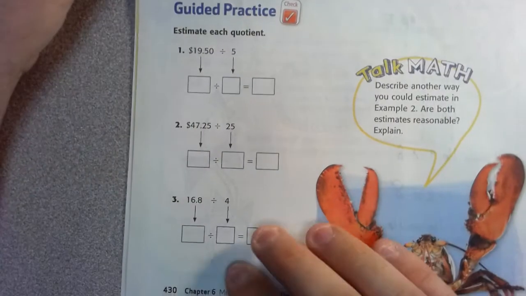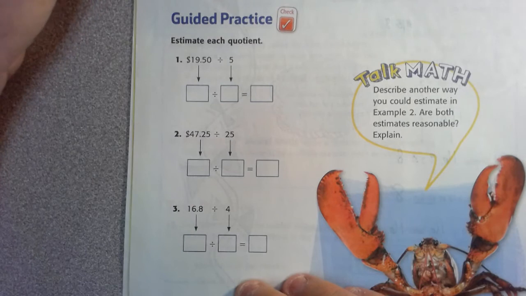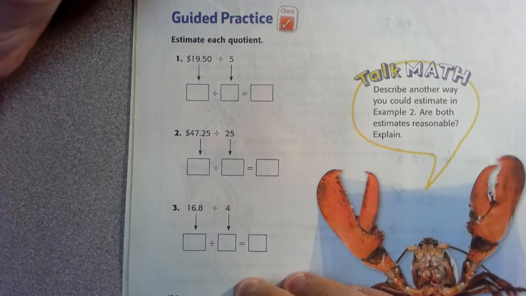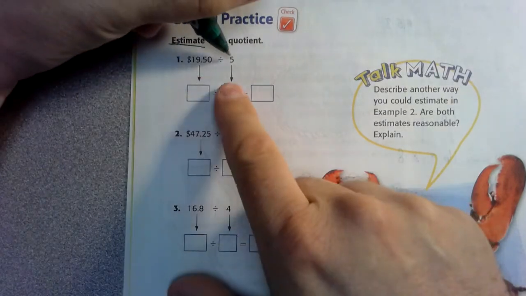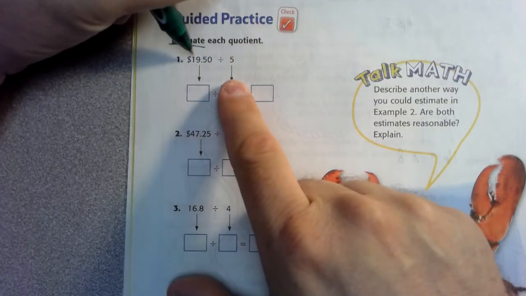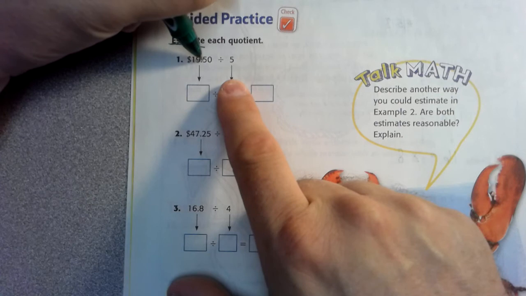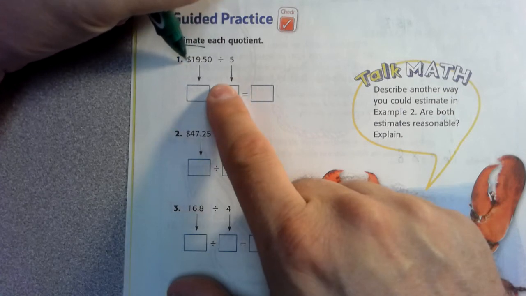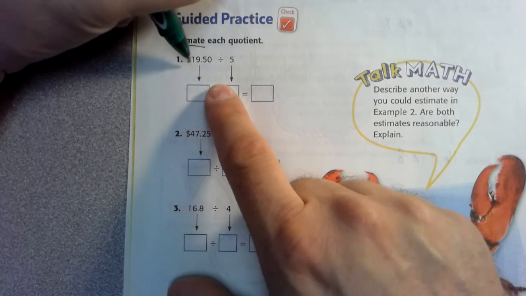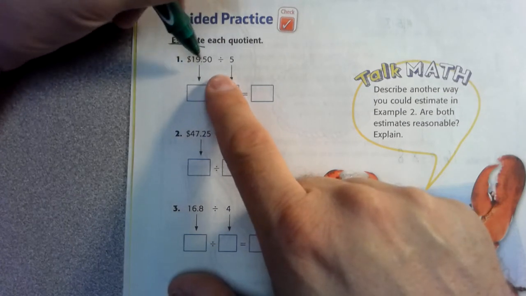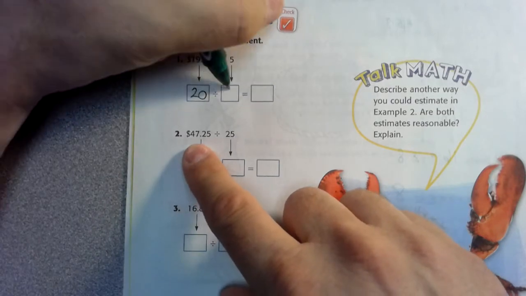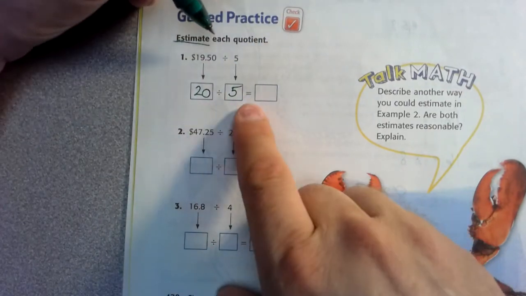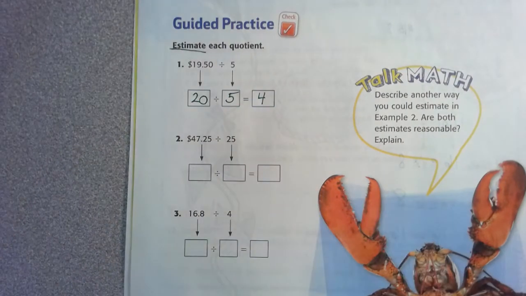Let's try some guided practice down here at the bottom. Estimate each quotient. All right, so I know 5 does not go into 19, right? So we're going to look at it money-wise: is this closer to $19 or is it closer to 20? Well, I know it's smack dab in the middle, but when it's 5 or more, we raise the score, so this is going to go up to 20. And this stays a 5. So 20 divided by 5 is 4.